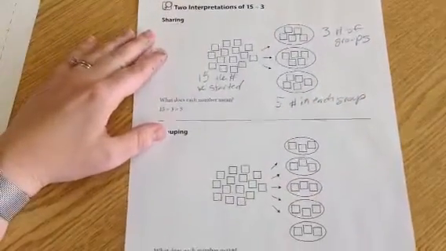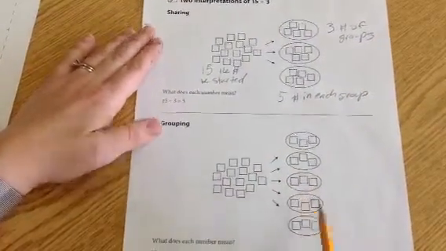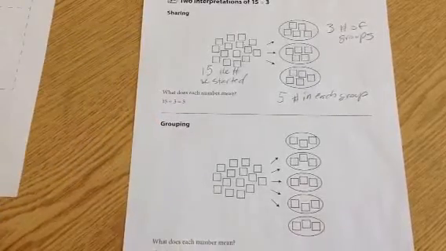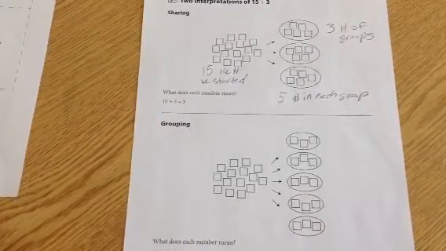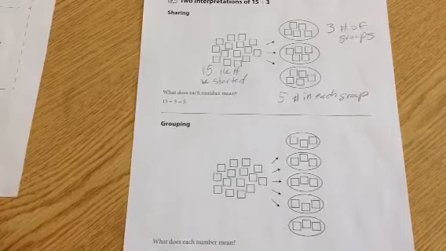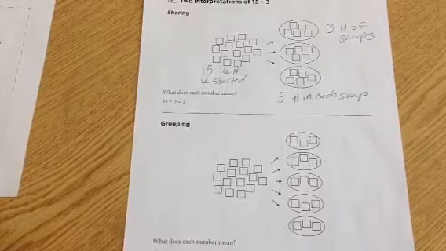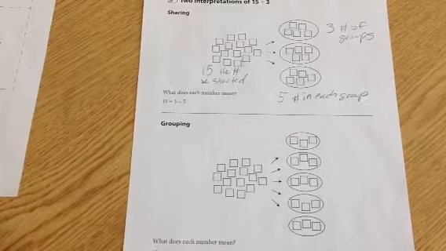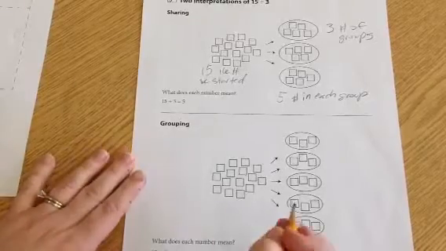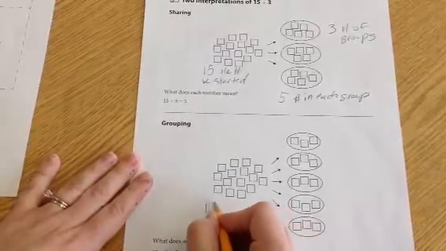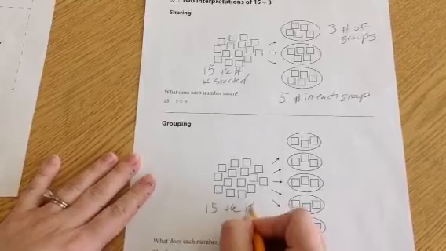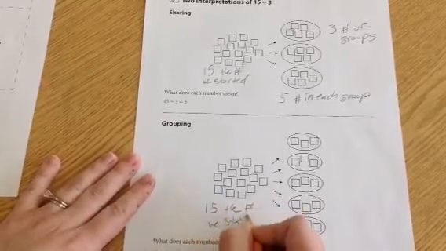Another type of problem we learn about is called a grouping problem with division. An example of a grouping problem would be Jeff made 15 cookies and he packed them into sacks of 3. How many sacks of cookies was he able to make? So again, this time we start out again with 15. So 15 is still the number we started with.